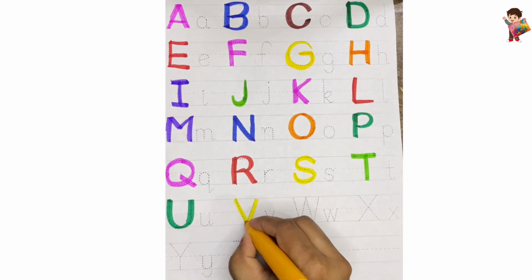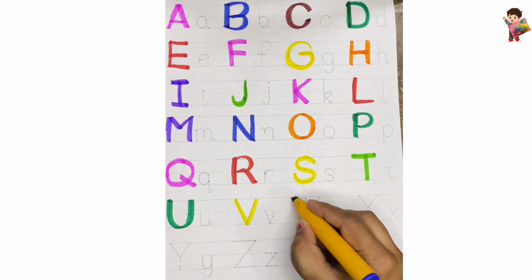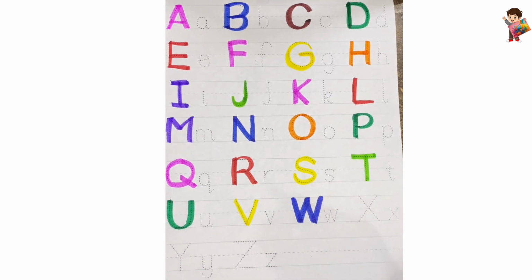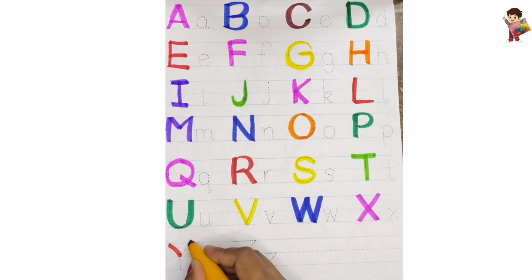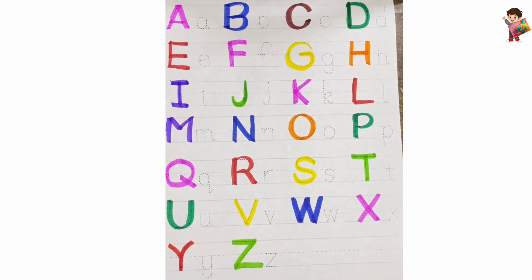V for van. W for watermelon. X for Xmas tree. Y for yak. Z for zebra.